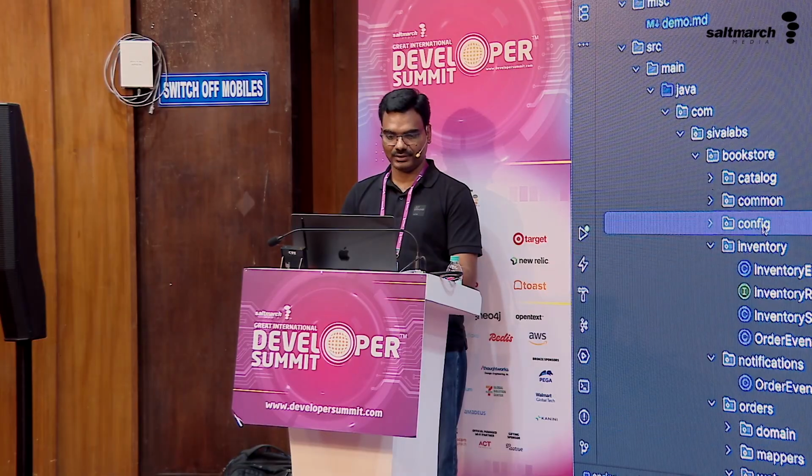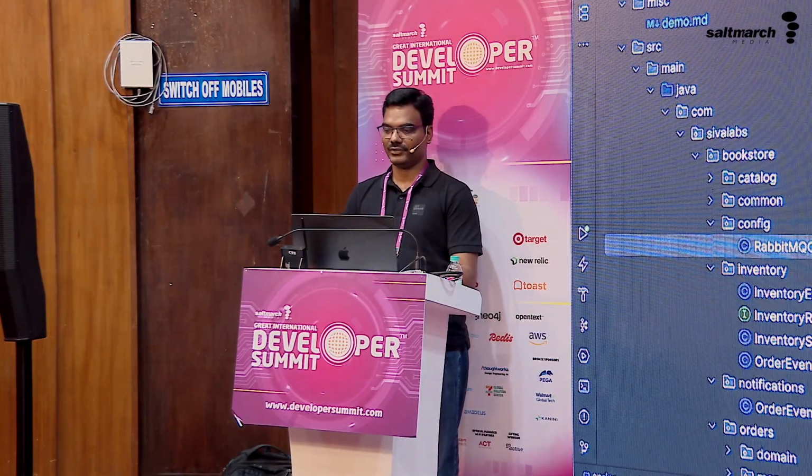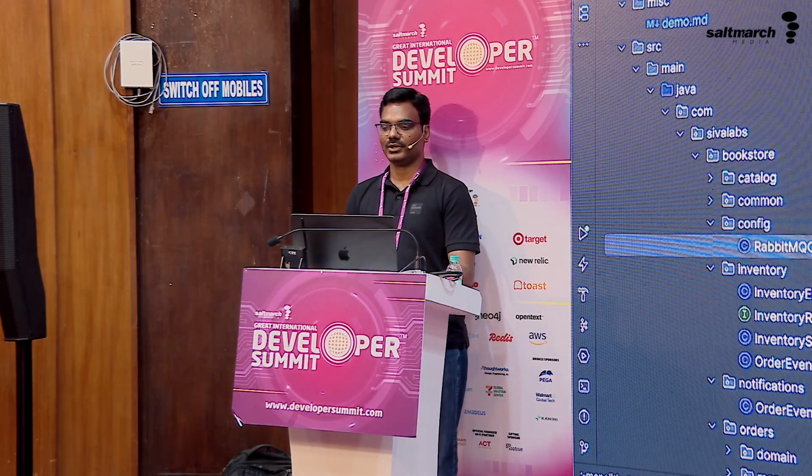Exactly. So here I have the RabbitMQ configuration. I have the RabbitMQ exchange, bookstore exchange, and I have the routing key, orders new, and all that.